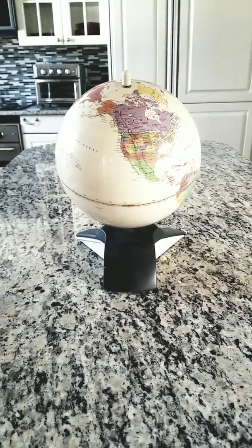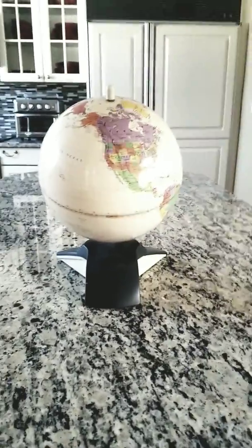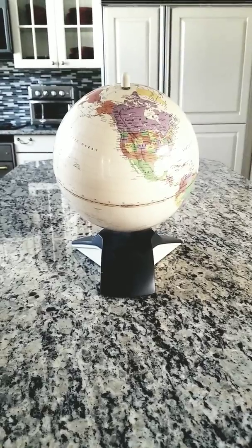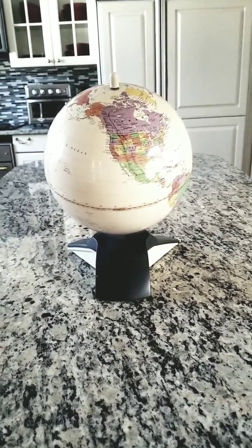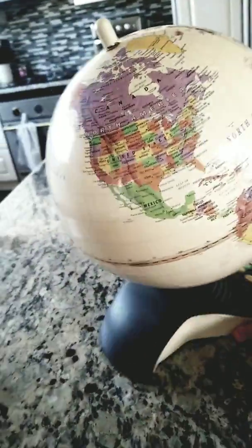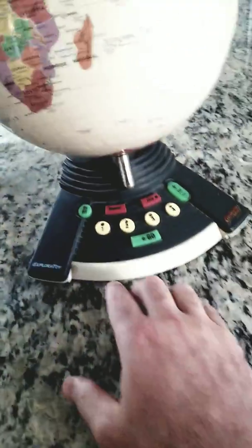Hi everybody. I'm going to do one last lesson on seasons. I found my little globe here that my kids use. It's a great little globe. It actually gives them trivia.